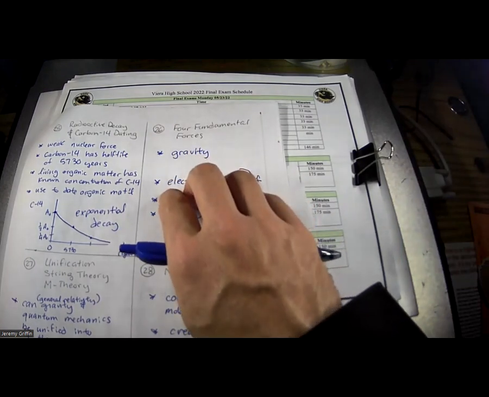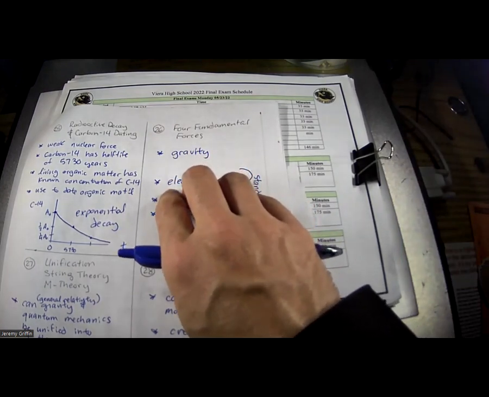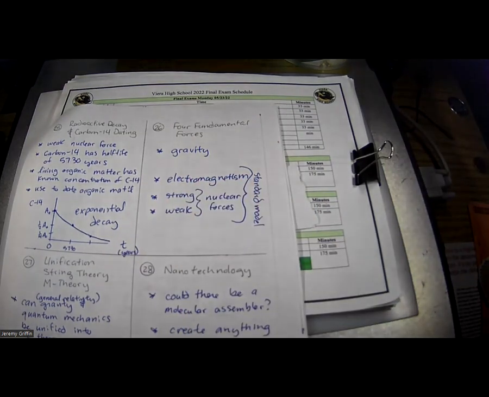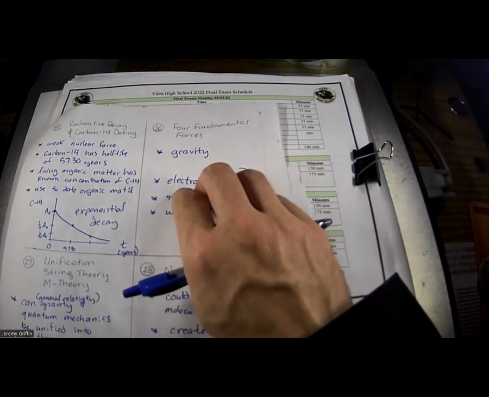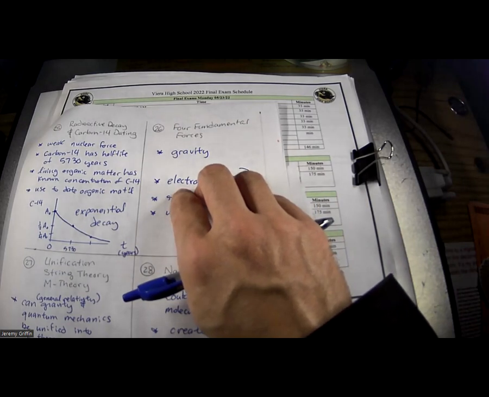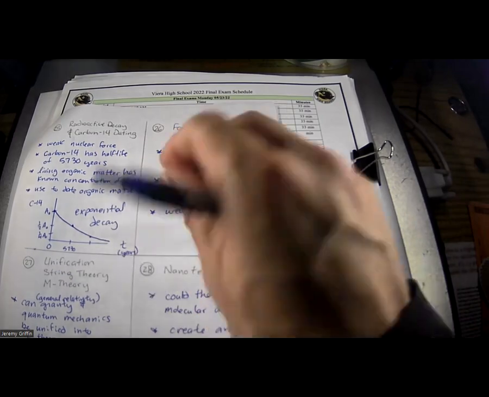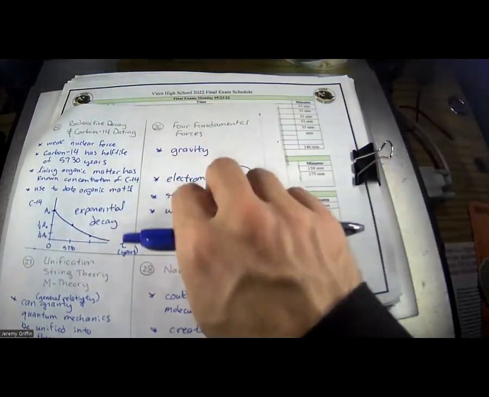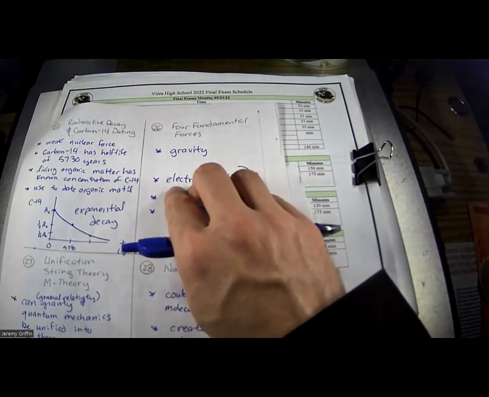So gravity pulling you down to the earth. Electromagnetism is almost everything else that's not gravity that we care about in this class. So like frictional forces, normal forces, like me holding up this pen, electrons pushing against electrons. Obviously, you can do it with electricity or magnetism.